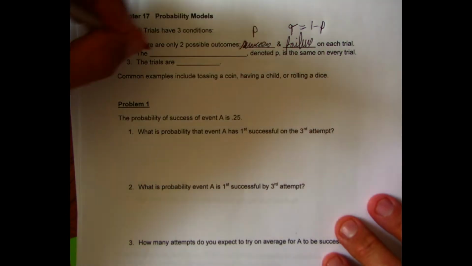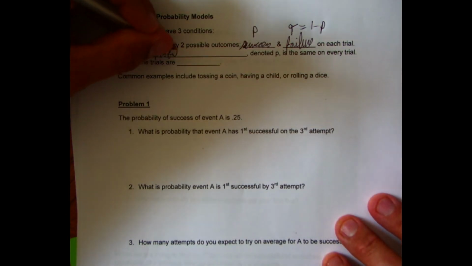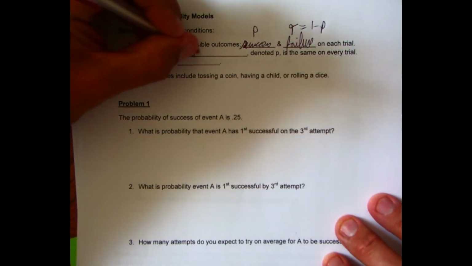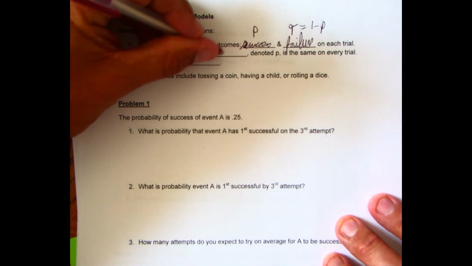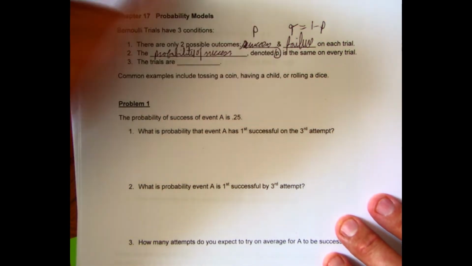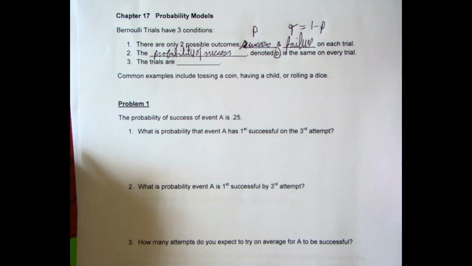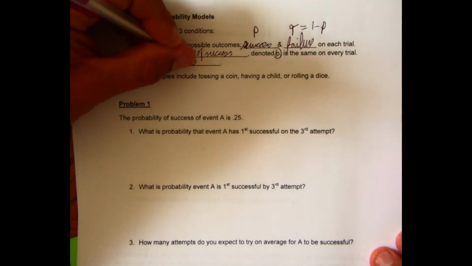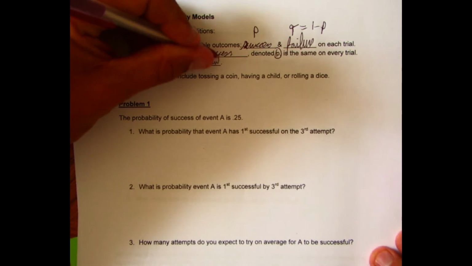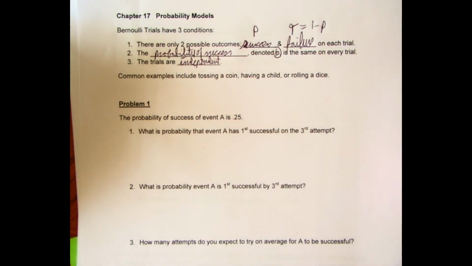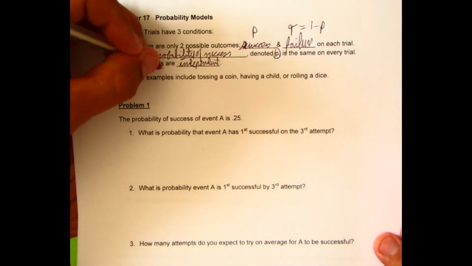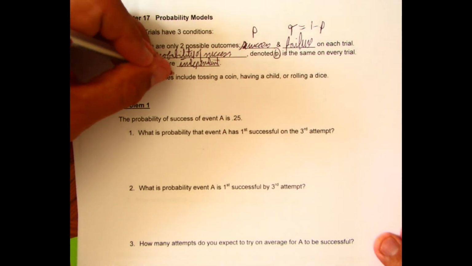So the probability of success, which is P, is the same for every trial. Okay? And lastly, the trials are independent. And as we talked about in the introduction, if they're not independent, then they must meet the 10% condition.